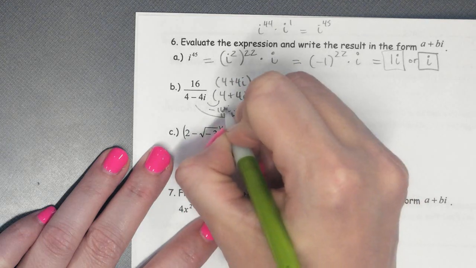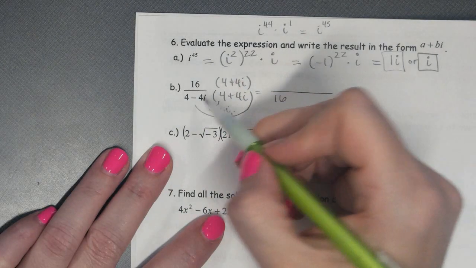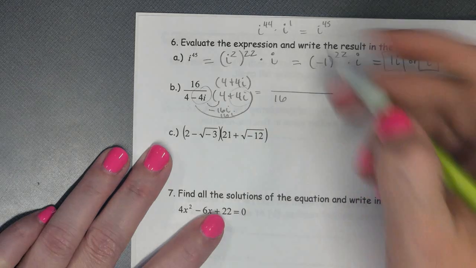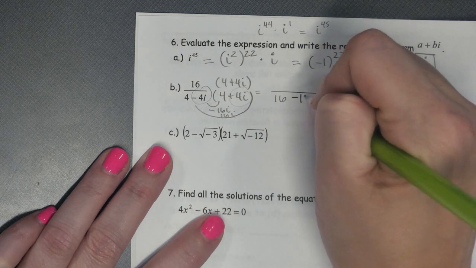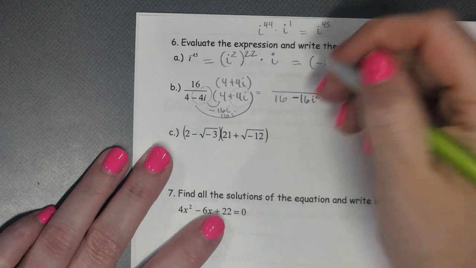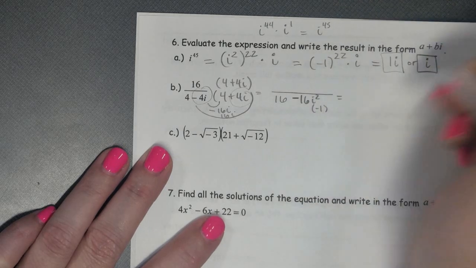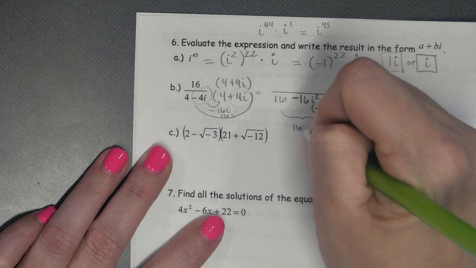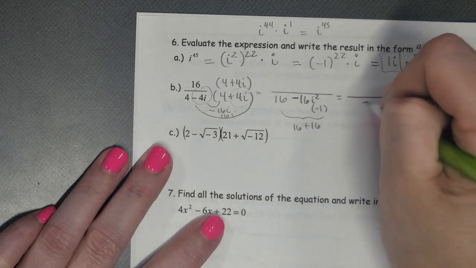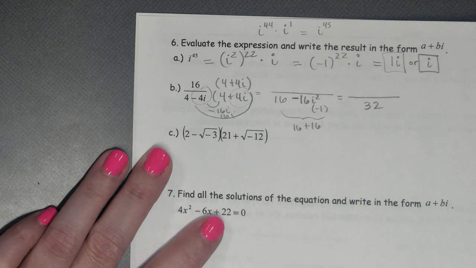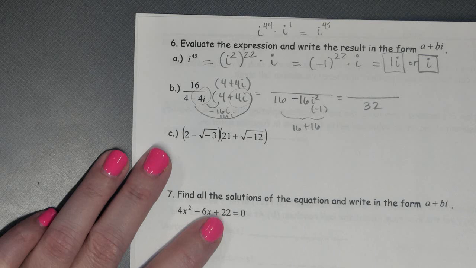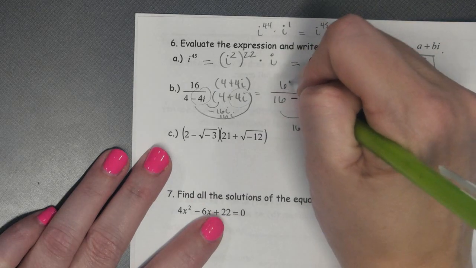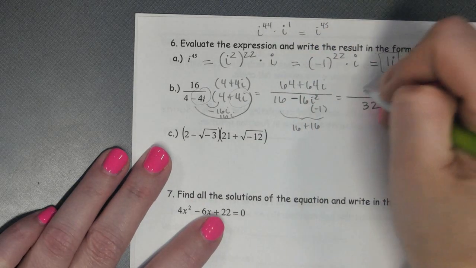They're going to cancel. Negative 16 and positive 16. A negative times a positive is always negative, so this should be negative 16i squared. You're going to plug in negative 1, which means you're going to be adding these together, so the denominator becomes 32. And then the numerator would be 64 plus 64i.